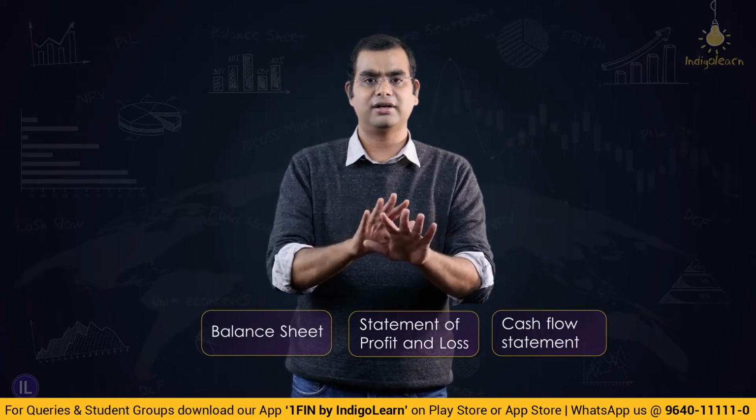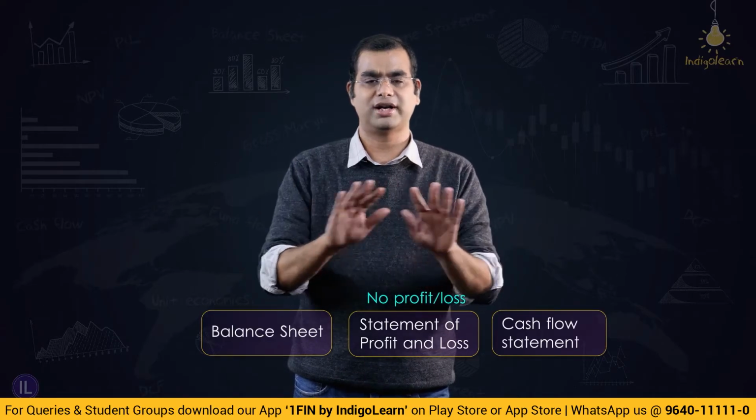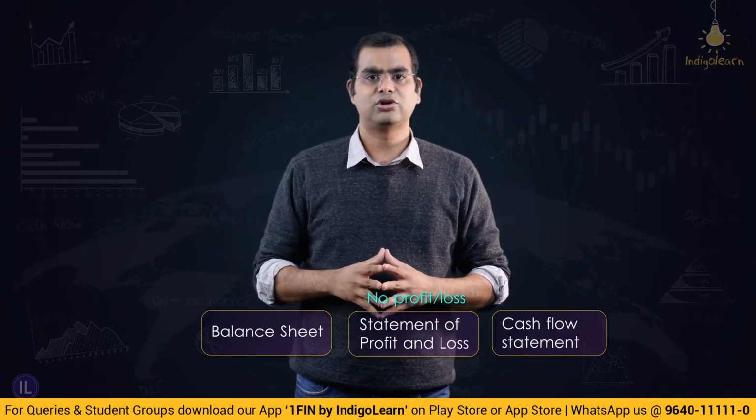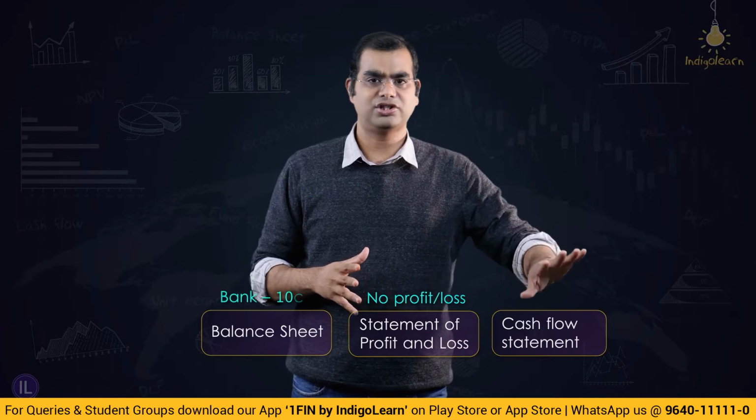So, there is no profit, no loss in cash flow item. We will come back to cash flow, but in P&L or income statement, there is no transaction, because no transaction happened. It's only 10 crores on either side of the balance sheet, and cash flow will come to it independently.